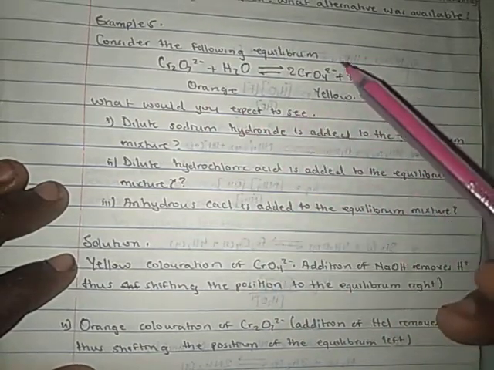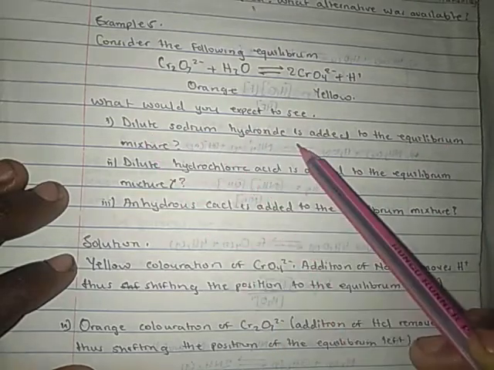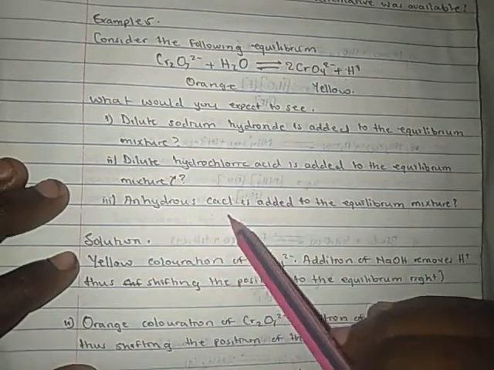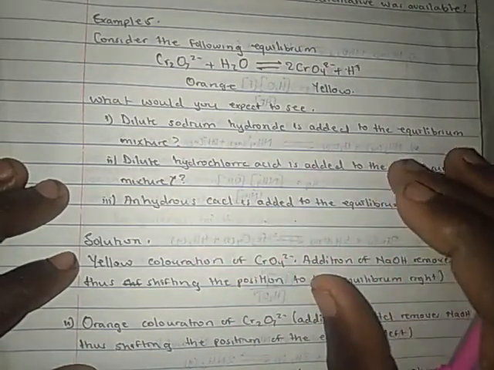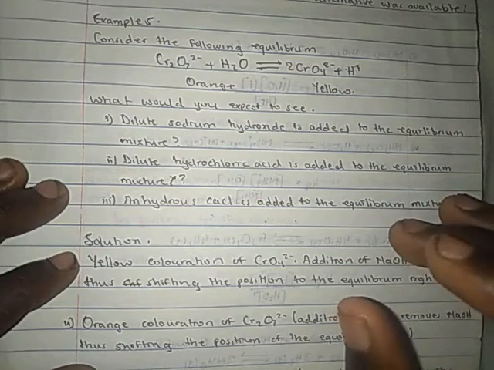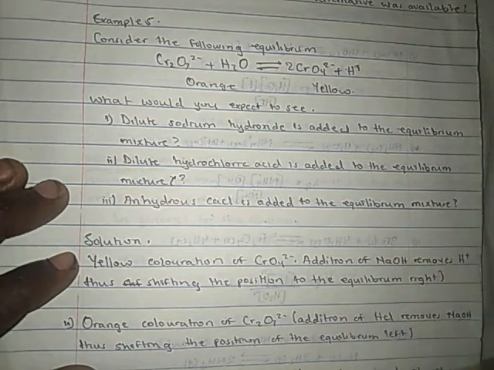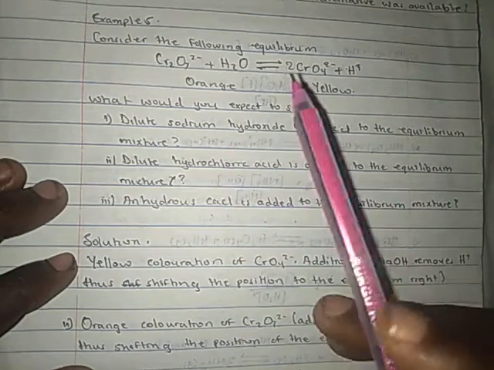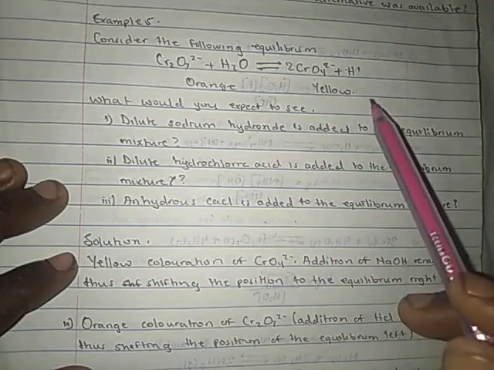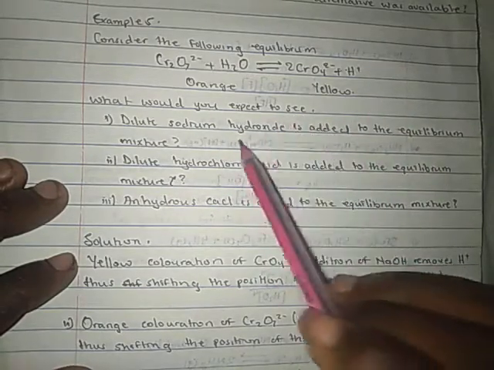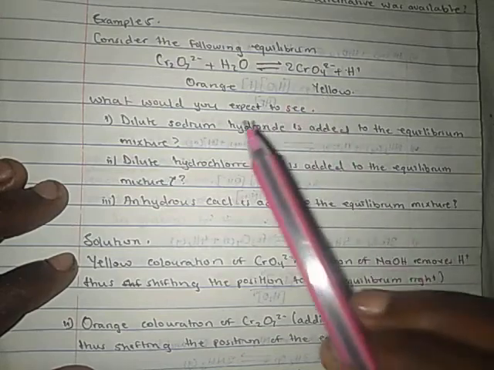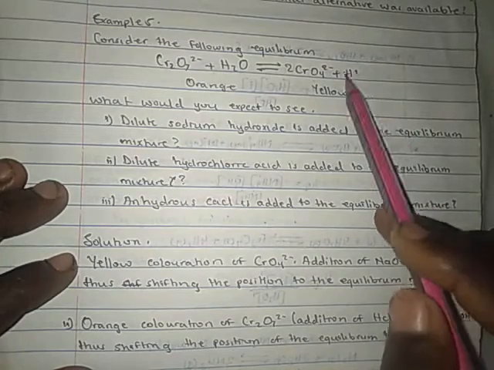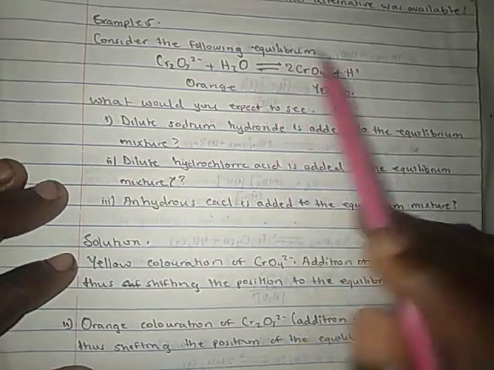What will you see if dilute sodium hydroxide is added to the equilibrium, or if you add dilute hydrochloric acid, or anhydrous calcium chloride? Now this question is very conceptual, like conceptual questions in physics. This question is not about calculating. You don't calculate, just think. For example, if you add dilute sodium hydroxide, when it dissociates in water what will it form? Hydroxide together with sodium. Now hydroxide has the ability to react with the hydrogen ions, and the decrease in hydrogen ions will favor the forward reaction.